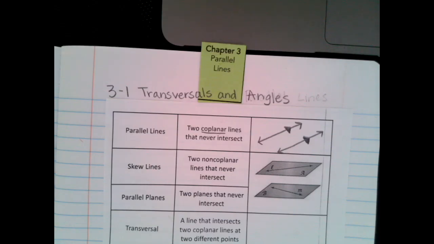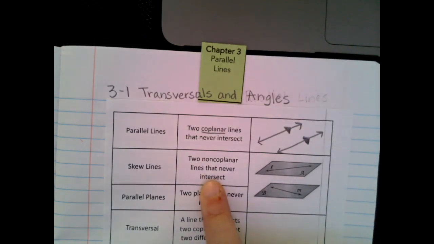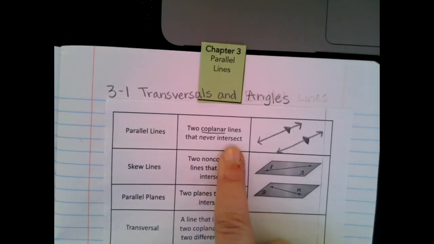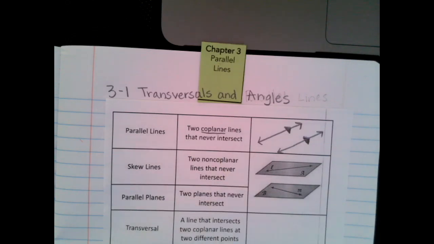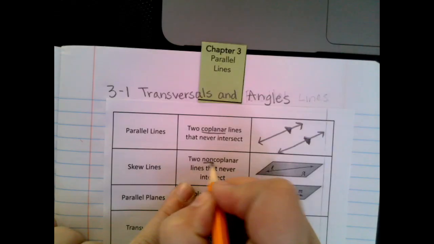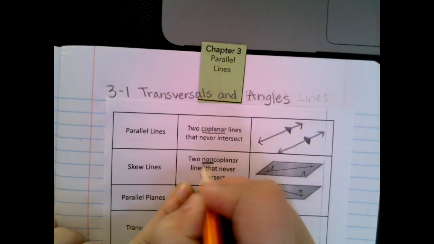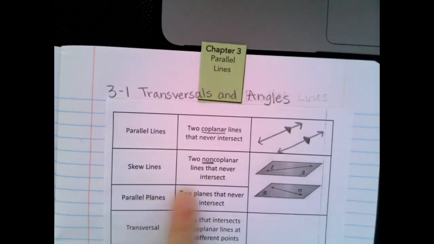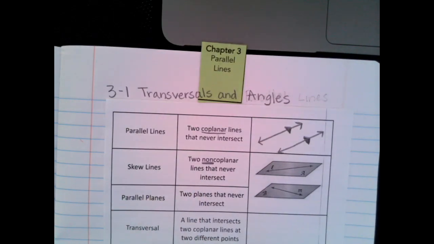Good. All right, next up we have skew. Skew is really similar. So take a look at that definition of skew. Two non-coplanar lines that never intersect. That is almost the exact same as the other one. What's our difference in our definition? They're not in the same plane. They're non-coplanar. So the big thing here is that there's going to be space between them.